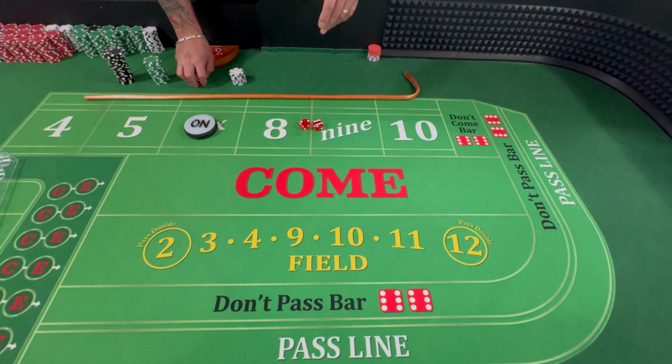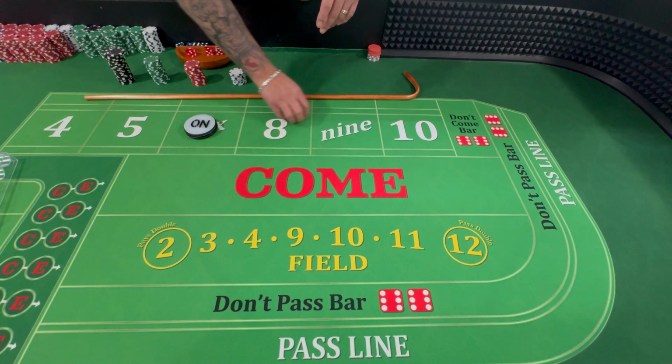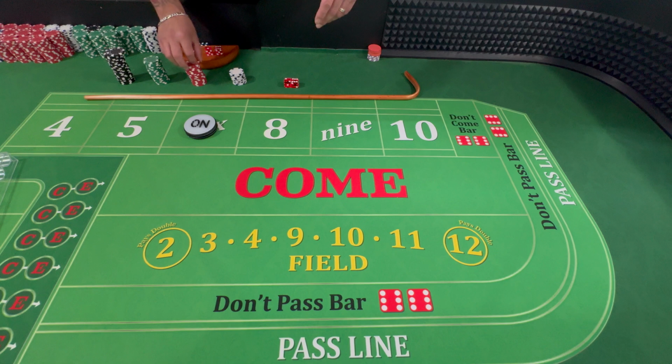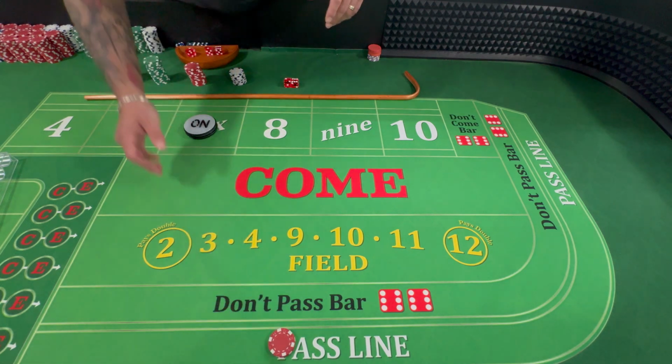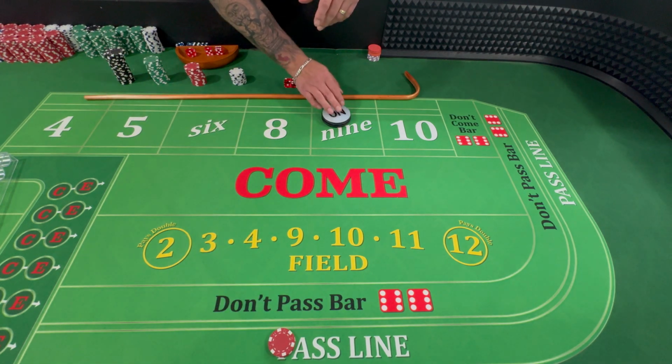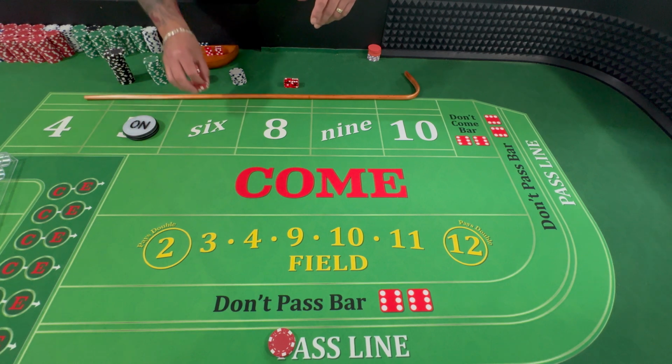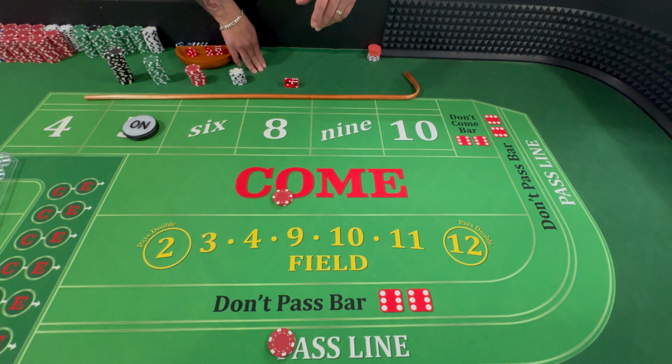So again, very simple to play that. The come bet. The come bet is kind of a game within its game. So if you're throwing the dice and you have a pass line, you threw a number and it landed on the 5, so the 5 is the point. Now you can put a $5 come bet.